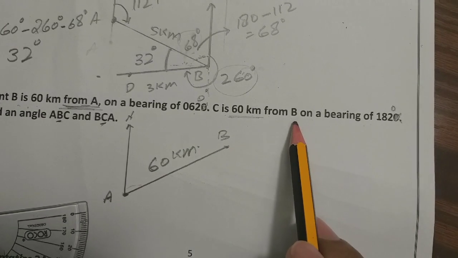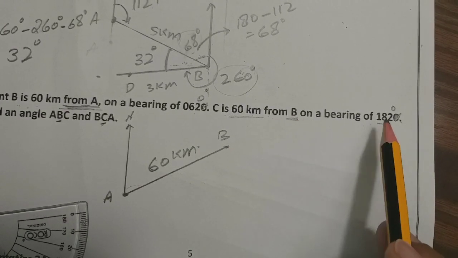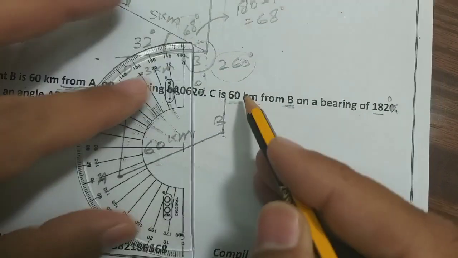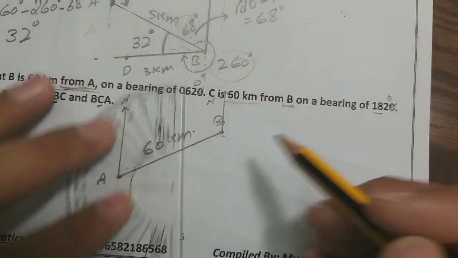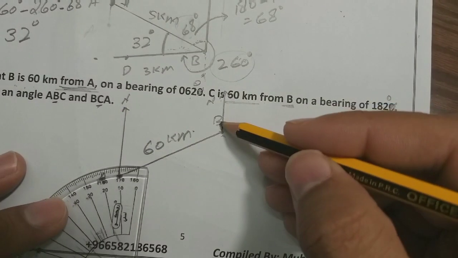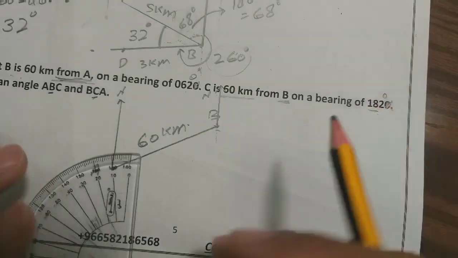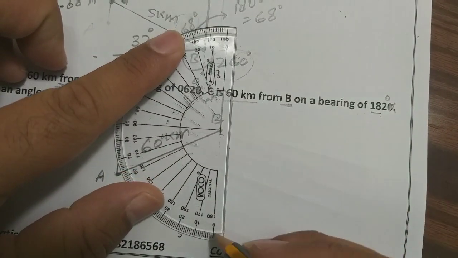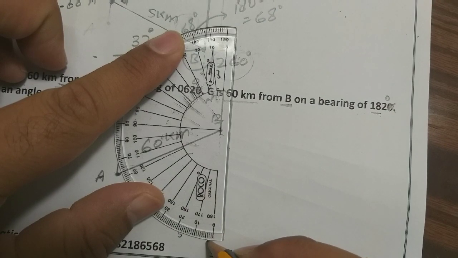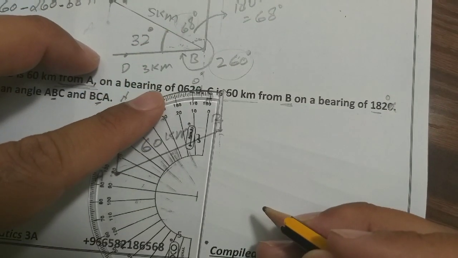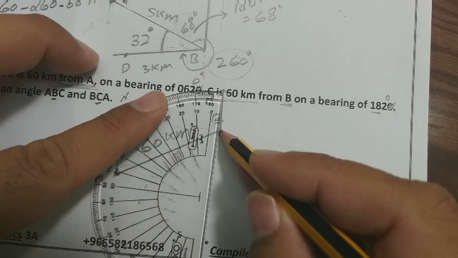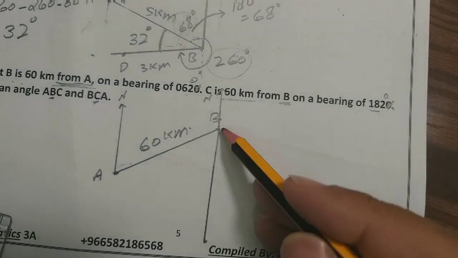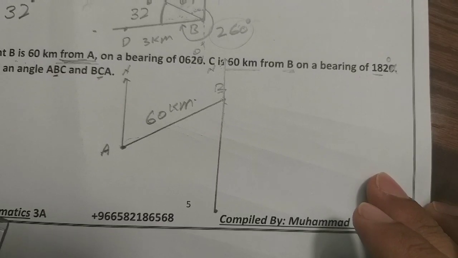Now again he said from B the bearing is 182. So this is the starting point for it. So draw the north line. So this is the north line. How many degrees? 182. We know that the complete line is 180, so it is only 2 units above that particular point, 180. So 2 units, somewhere here approximately. A little bit tilted, not exactly a straight line, a little bit slanted.